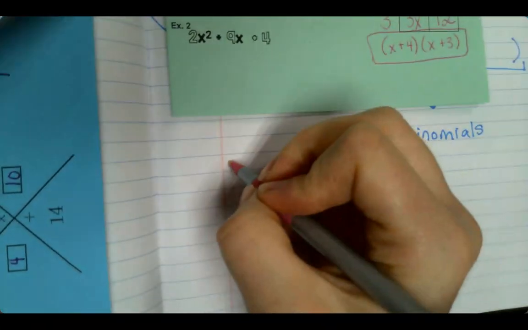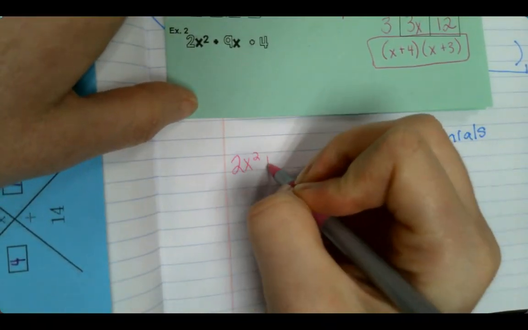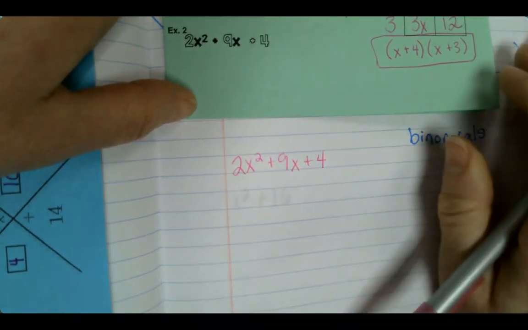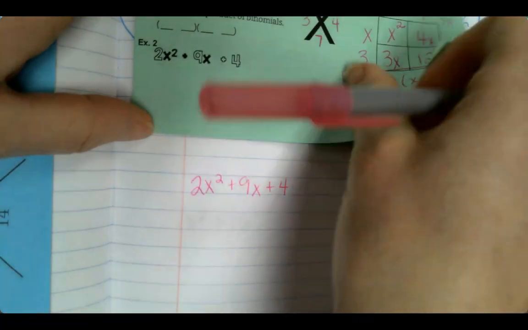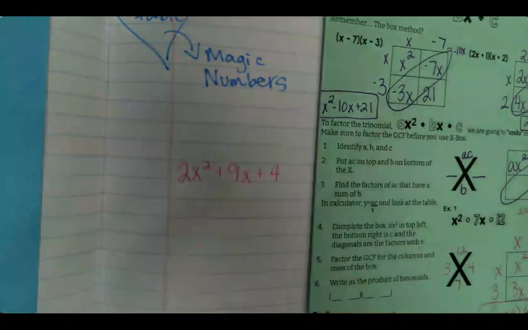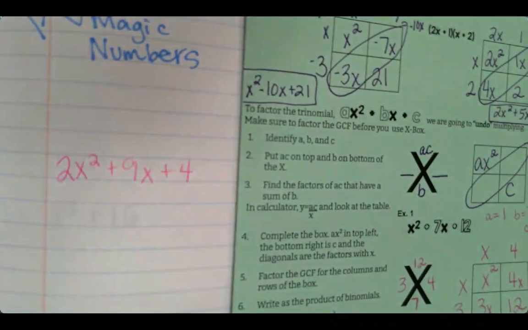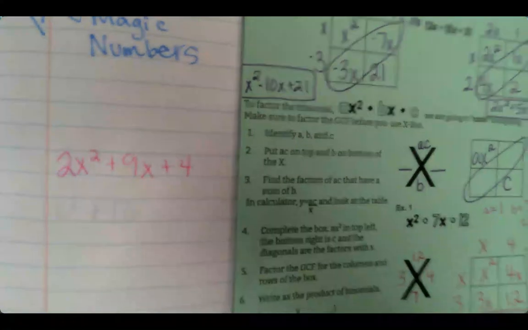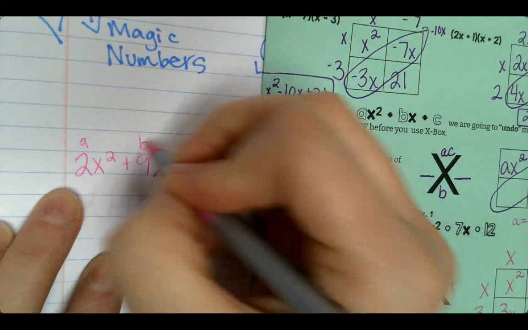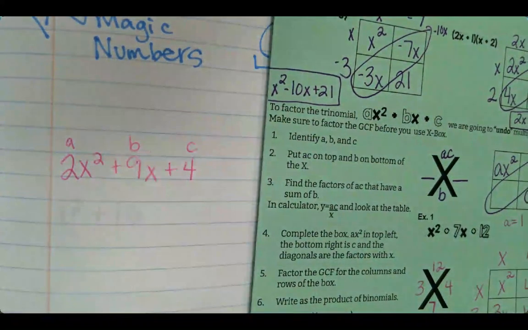So go ahead and write this down: 2x squared plus 9x plus 4. So let's follow the steps. Step 1, identify A, B, and C. If you just want to put A, B, and C over the top of them, you can. Or if you want to write A equals 2, B equals 9, C equals 4, totally fine.